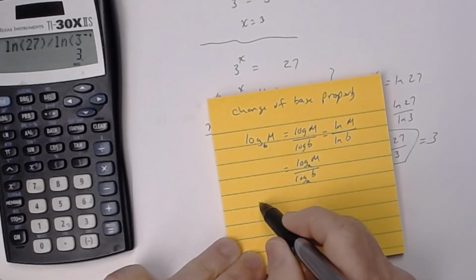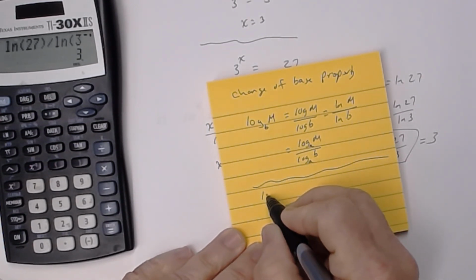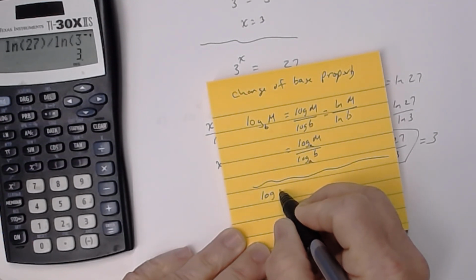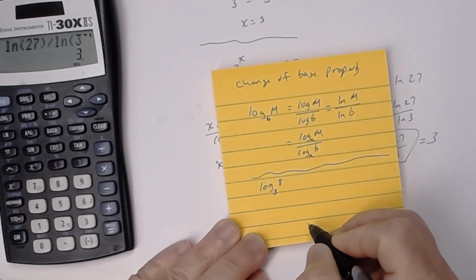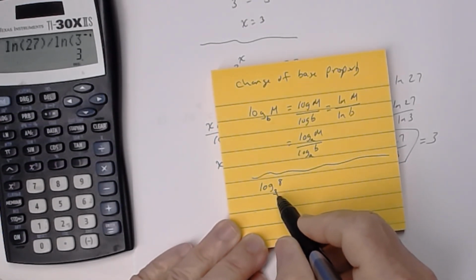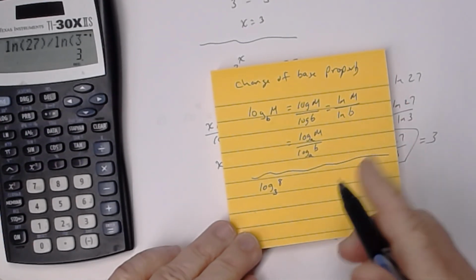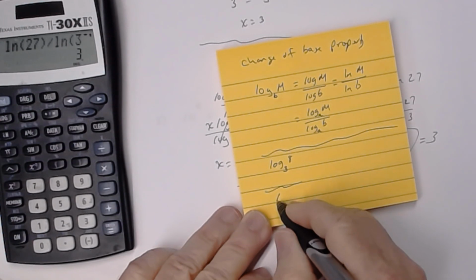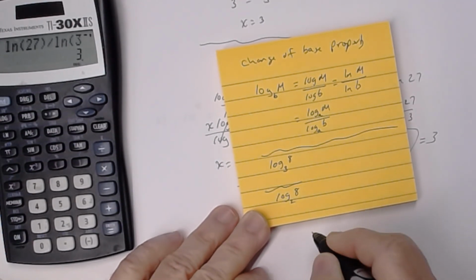So that's the base change formula. One of the things you did real quickly, just to remind you, is this. If I want to use a calculator to determine what the log of 8 base 3 is, like this, now remember you did some problems like this where you had the log of 8 base 2.